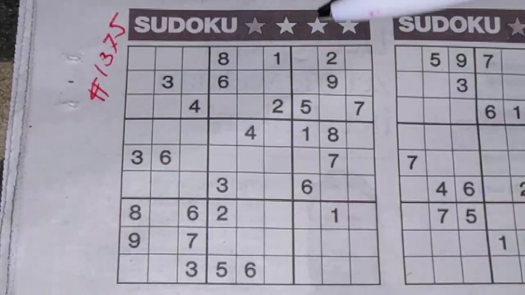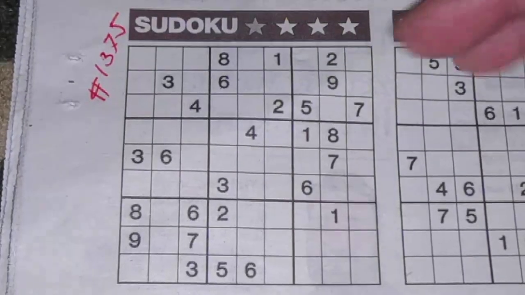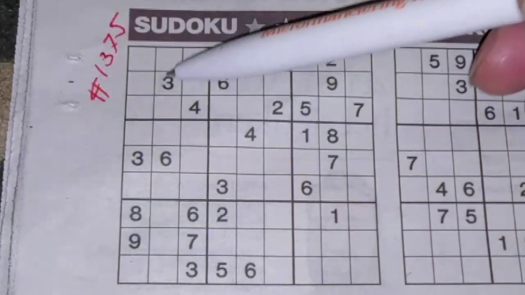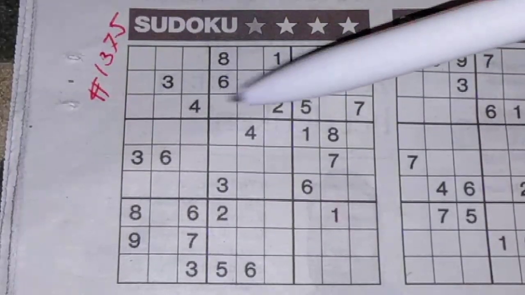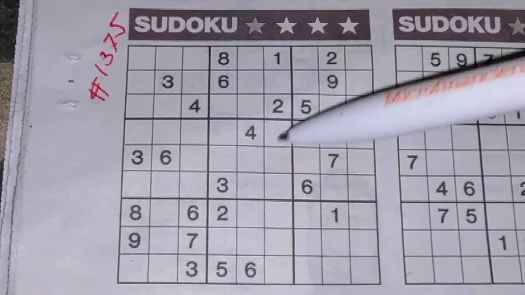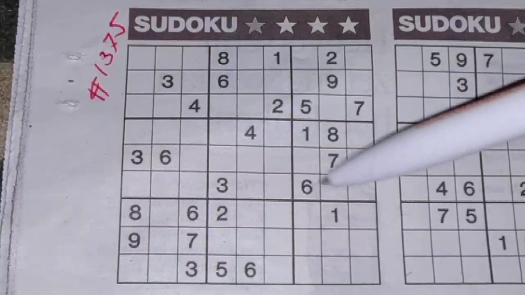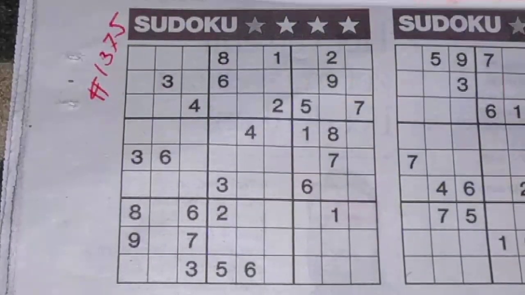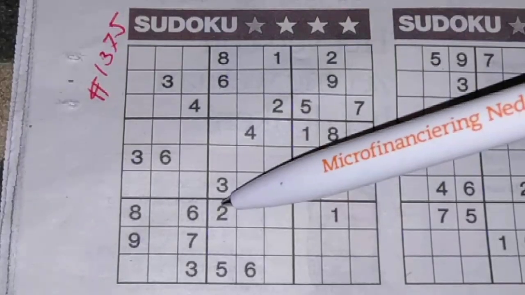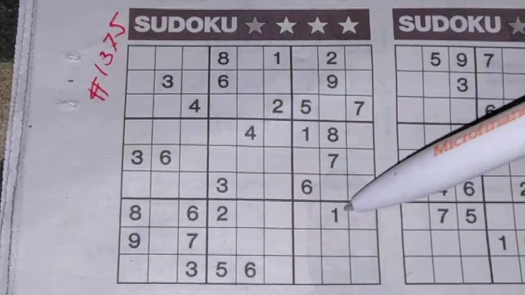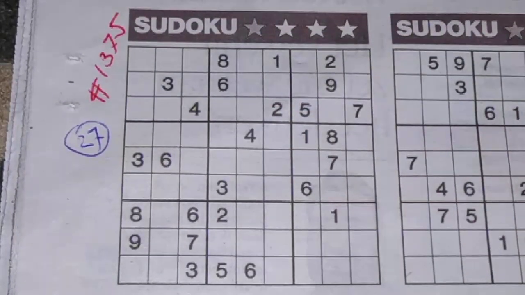Before I start, I always count the printed numbers. The 1 star has always 27, but I need to check if it's correct. So we have 2 plus 4 is equal to 6, plus 4 is 10, plus 2 is equal to 12, plus 2 is 14, plus 4 is 18, plus 5 is 23, plus 3 is 26, and 1 is equal to 27.